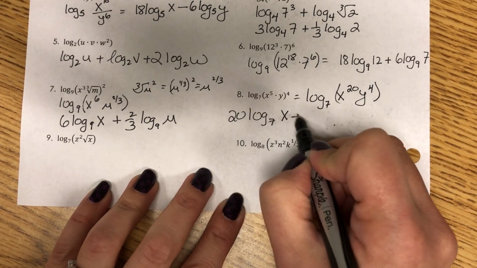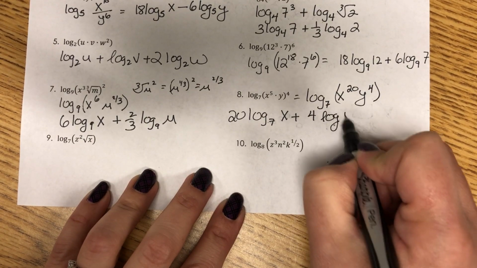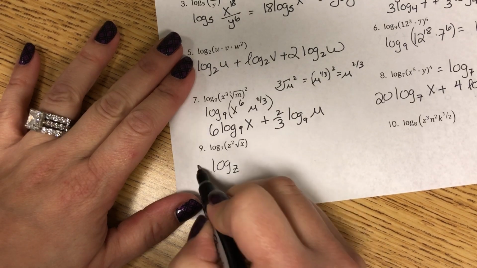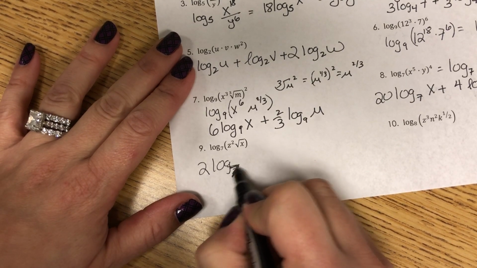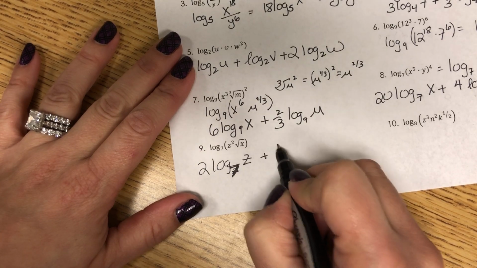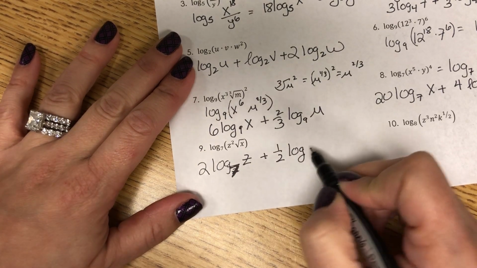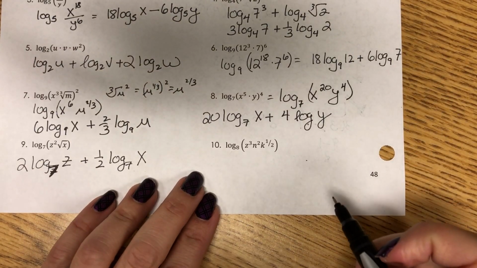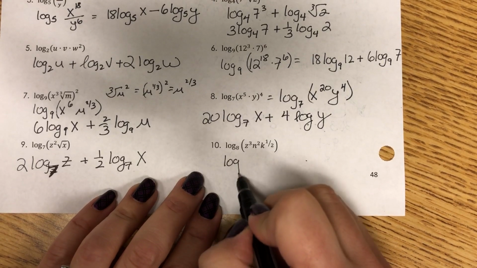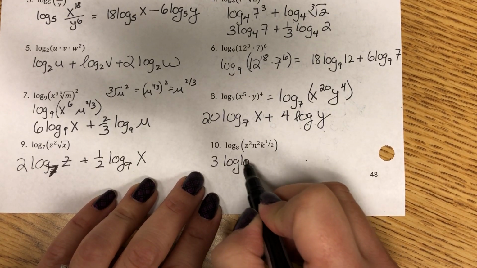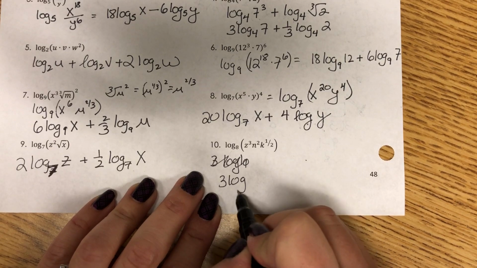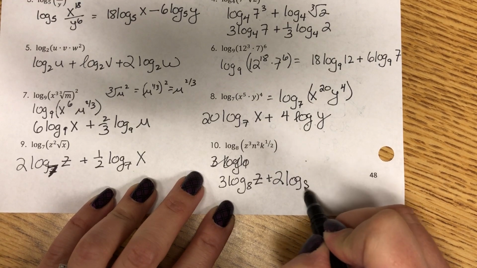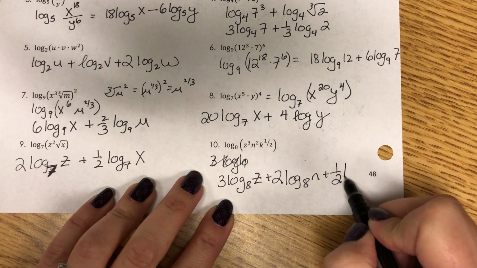20 becomes the coefficient. 4 becomes the coefficient. And that 2 becomes the 7 of z. The square root is an exponent of 1/2. I think this is the last one of these. 3 becomes the coefficient. Oops, I already wrote log. 2 becomes the coefficient. And the 1/2 becomes the coefficient.